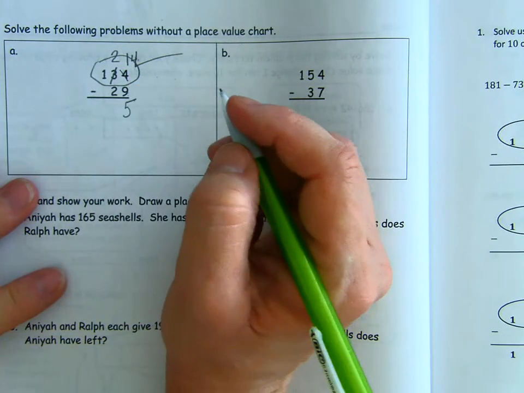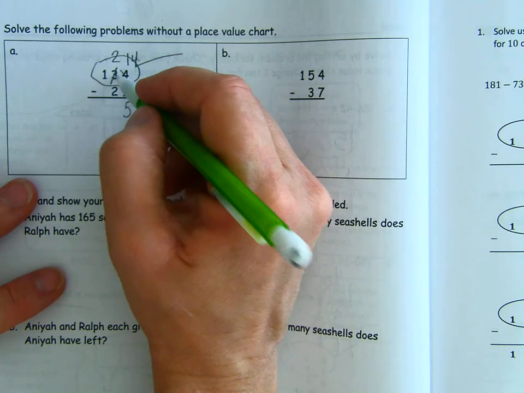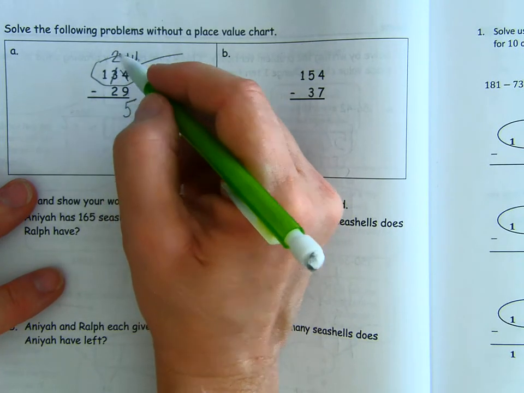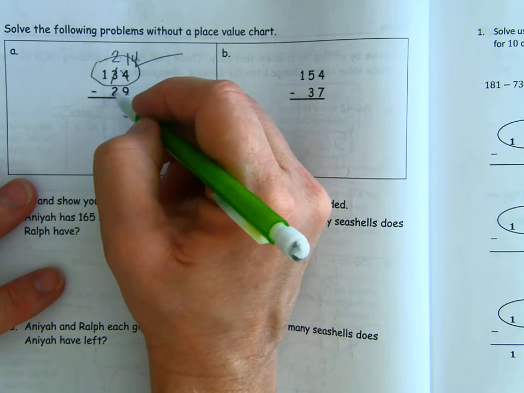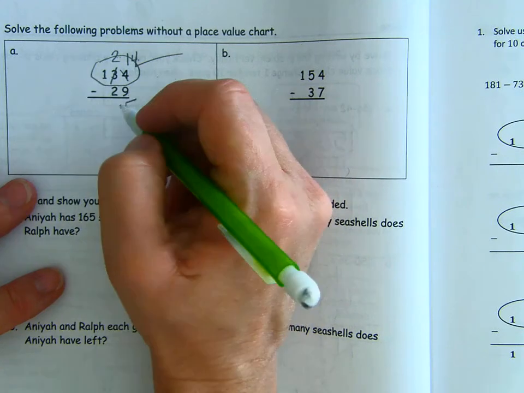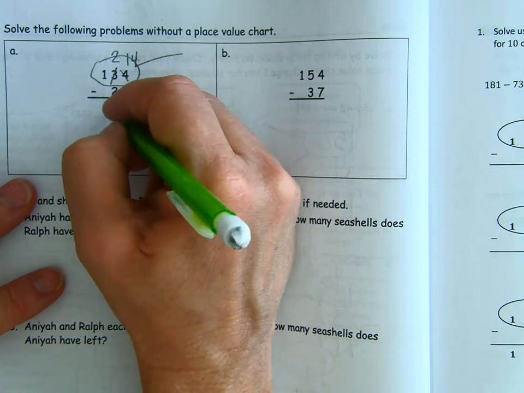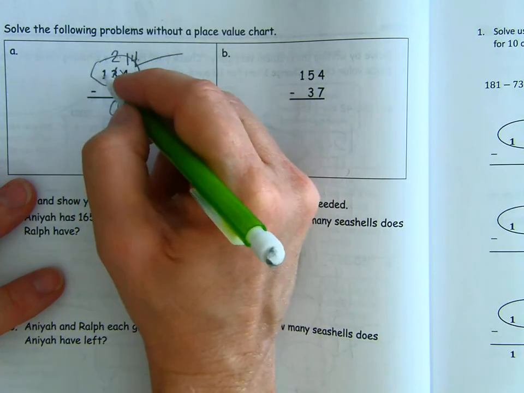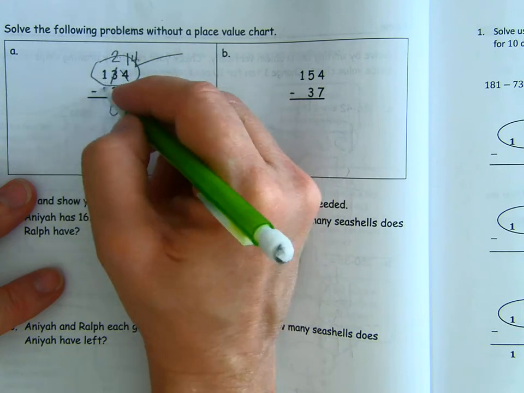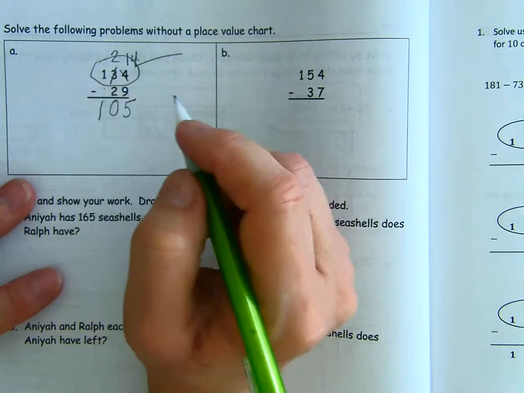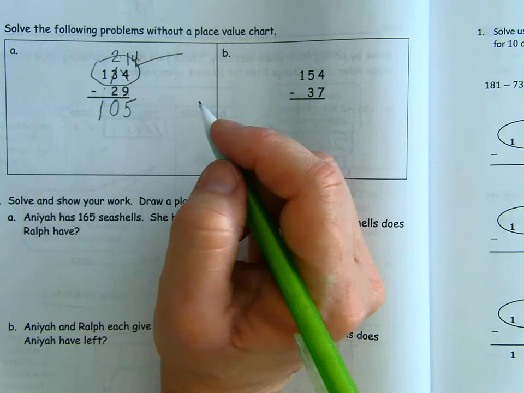14 minus 9 is 5. Now, I no longer have 3. I've got 2. If I have 2 and I take 2 away, how many have I got left? 0 tens. And then here we have 100 minus nothing is 100.